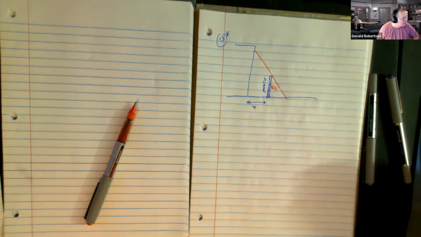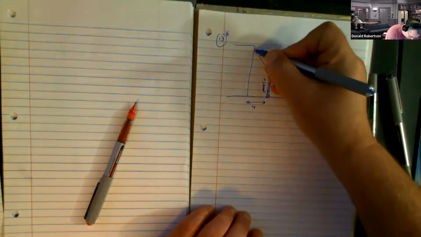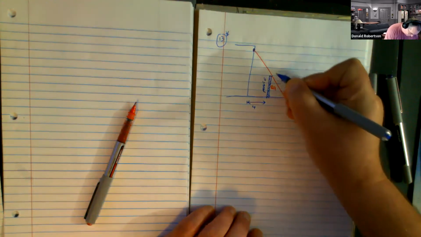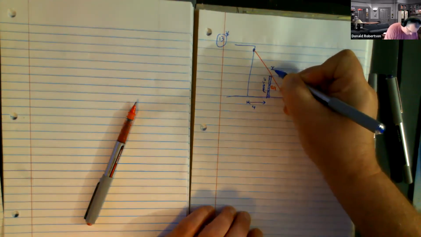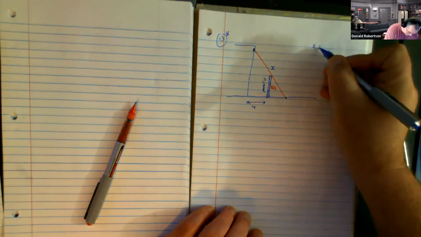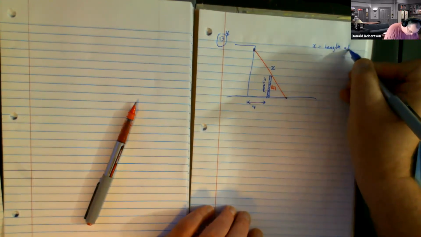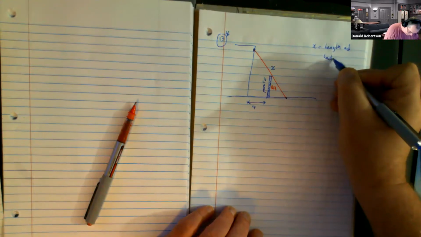So it describes the picture, a fence 8 feet tall, got it. Runs parallel to the building, 4 feet away, got it. What is the length in feet of the shortest ladder? This here, I'm going to call X, and X is the length of the ladder.